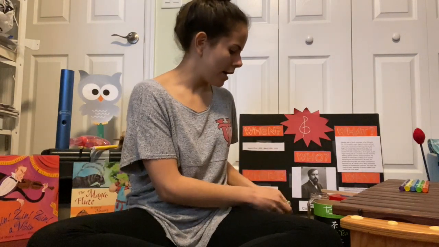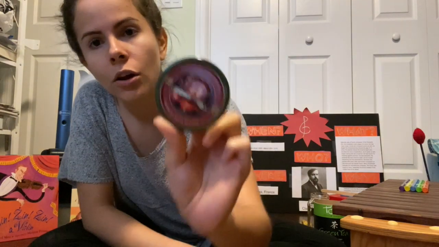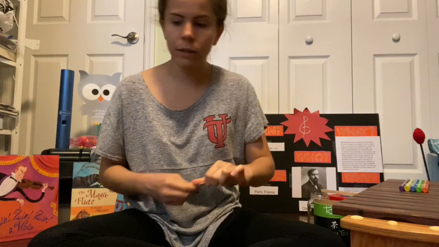So what I have here is a lid from pasta sauce, like marinara sauce, you know, like when you buy the red sauce or like Alfredo sauce to make pasta at home, or any kind of jar lid, right? Like from jelly or anything like that. So I have a lid.